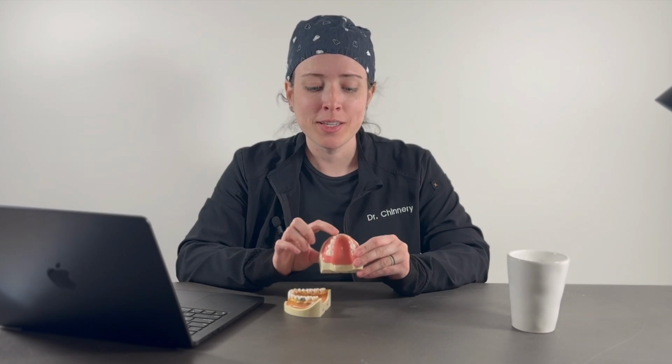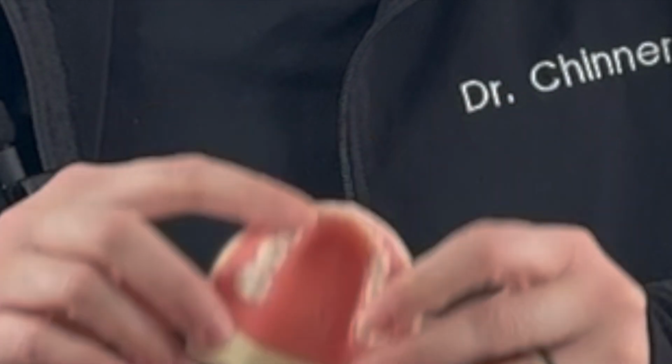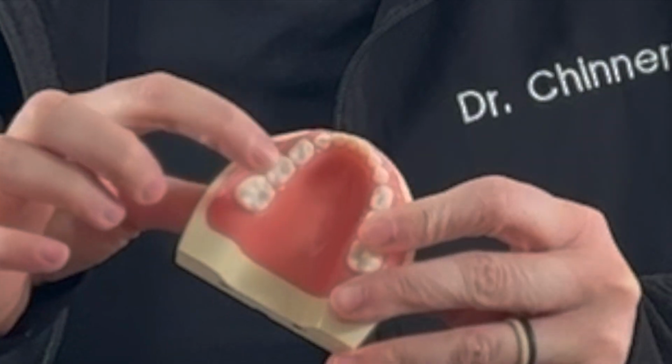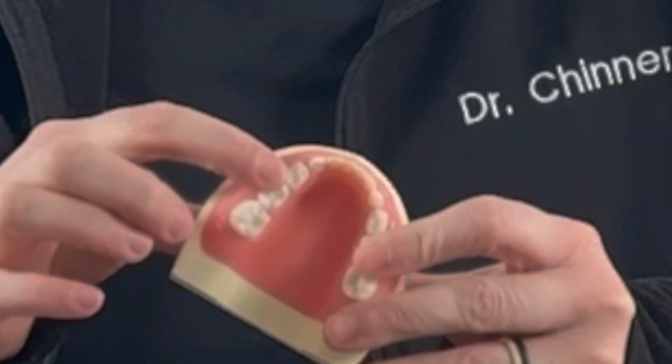Let's talk about when children start losing teeth. Typically, we start losing our baby teeth in the front around age 6 or 7. And as I mentioned earlier, the 11 and 12 age is usually when we lose our molars, and that makes room for those premolars to come in.